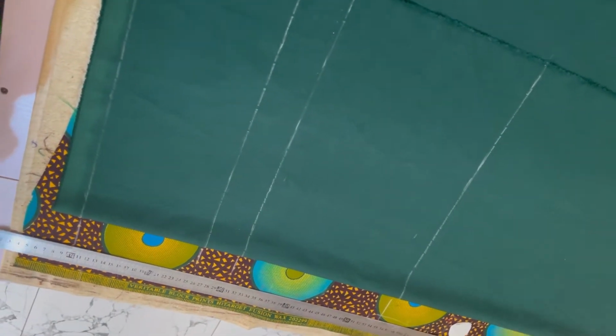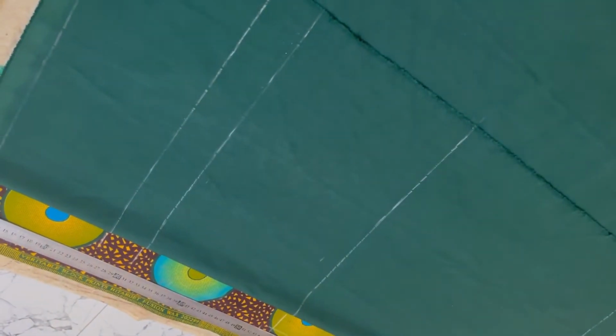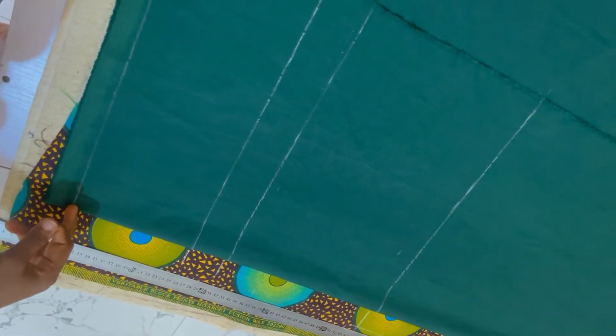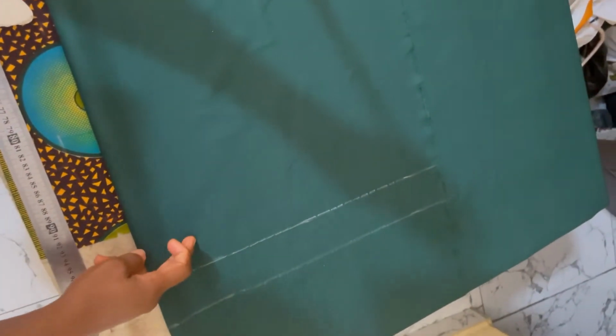I already have some basic lines. I don't know if you can see. I'm trying to adjust my camera to see if you can see. Okay, so this is my waistline. Then this is my waist to hip, then waist to crotch, waist to knee, and waist to the hem. This is the hem, and this is the seam allowance. So I think I'll just place it like this so we can move on. In case we're not seeing or we need a question, we can ask.